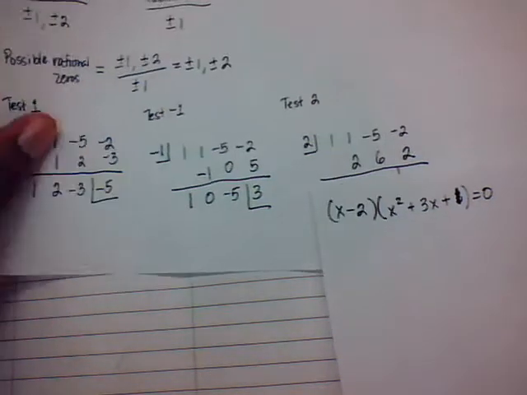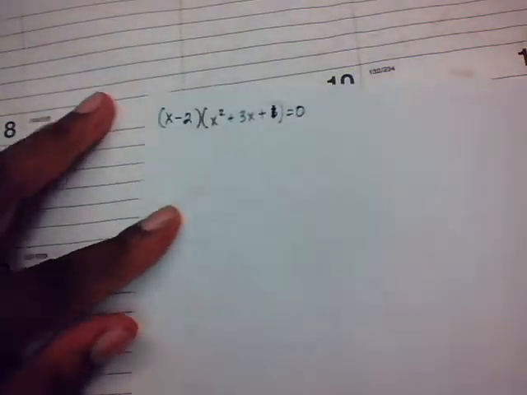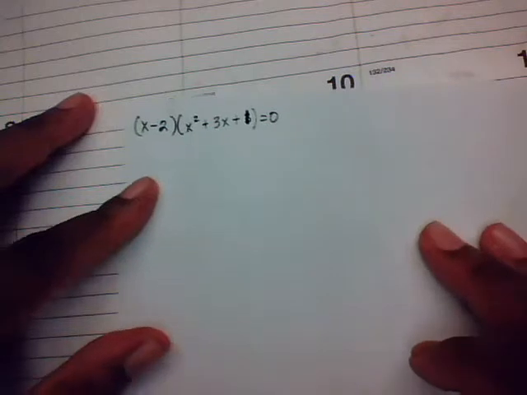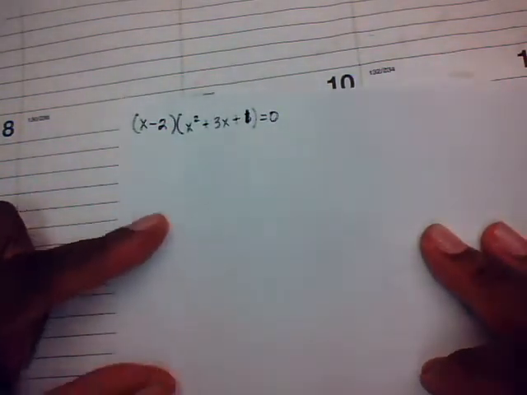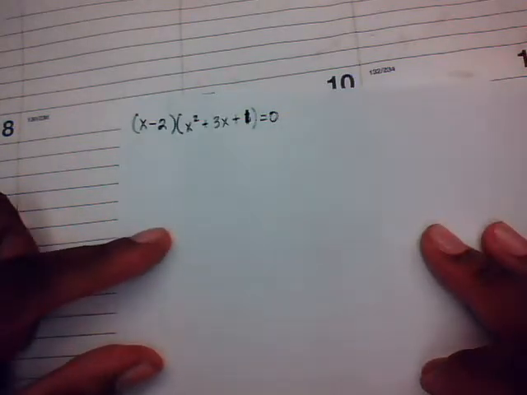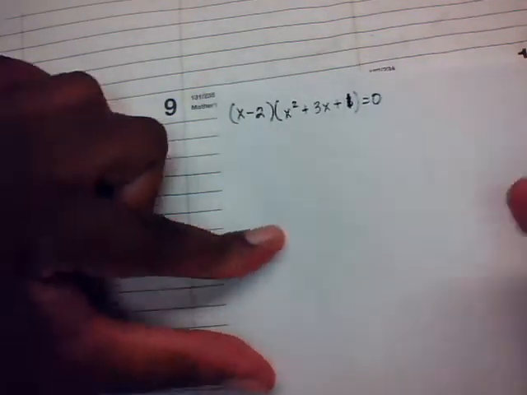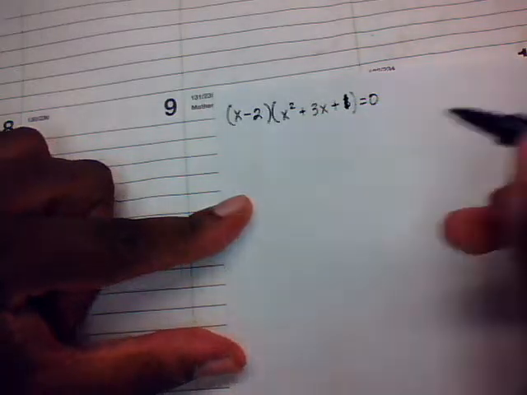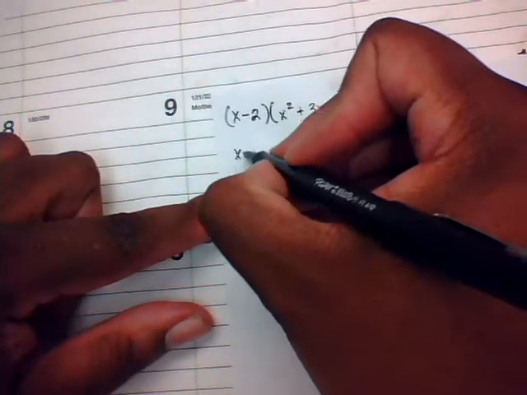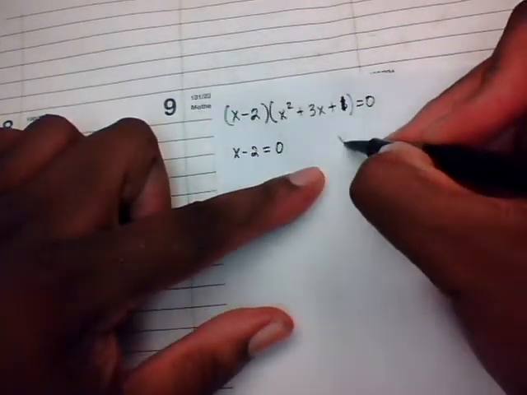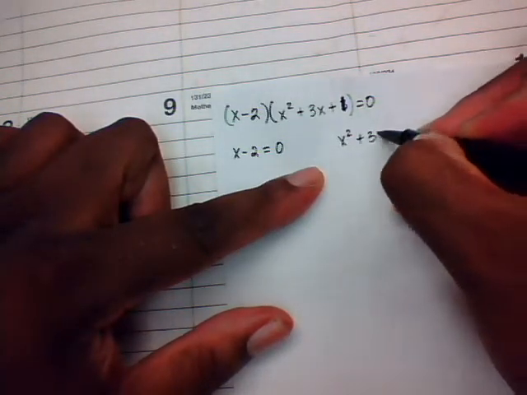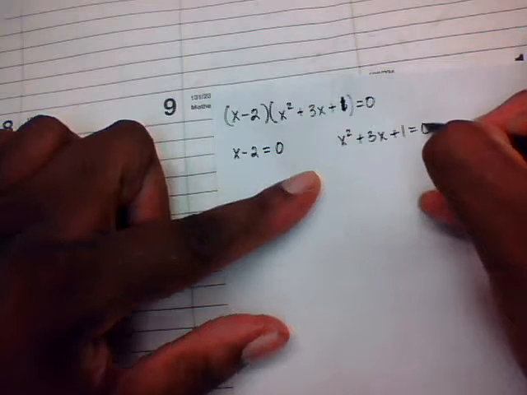Now, unfortunately, we're not going to be able to factor x squared plus 3x plus 1 into two binomials because there's no factor of 1 that's going to give us a middle term of 3x. So the only alternative that we're going to have to use is the quadratic formula. Now, if I set each binomial factor equal to 0, x minus 2 is equal to 0, and then x squared plus 3x plus 1 equal to 0.